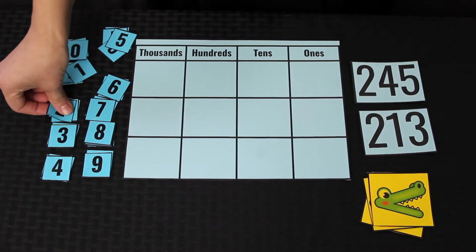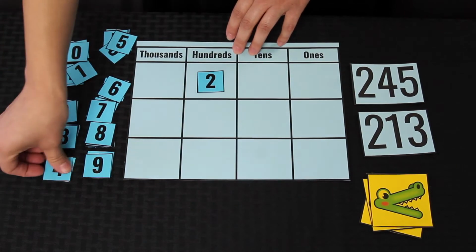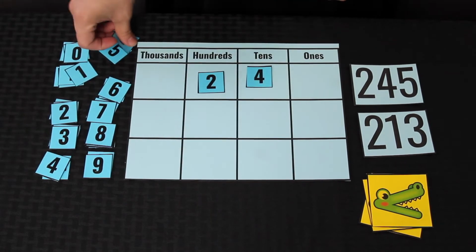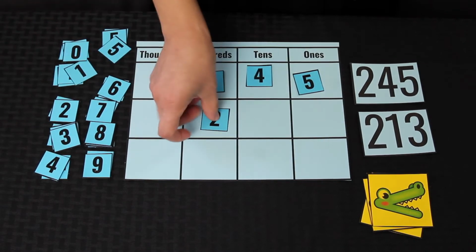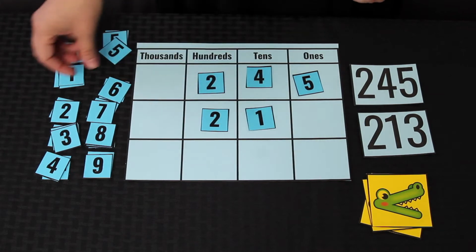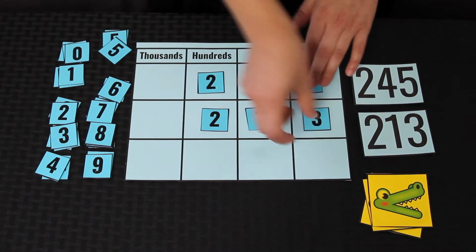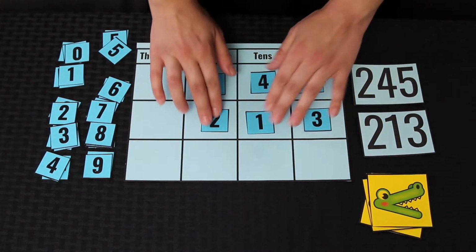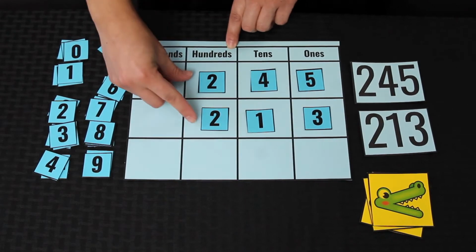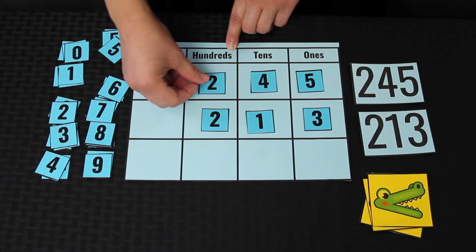245 and 213. So let's go ahead and put that in our place value chart. We have a 245 and a 213. Okay, so let's go ahead and look at our greatest place value here, which is the hundreds. And we notice that they both have a 2. So they both have 200.